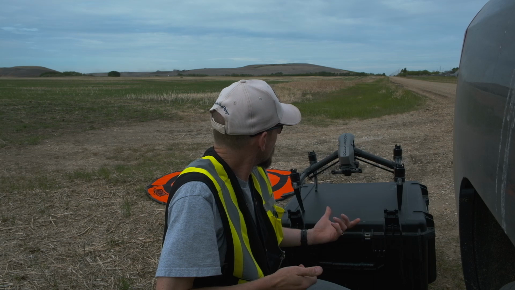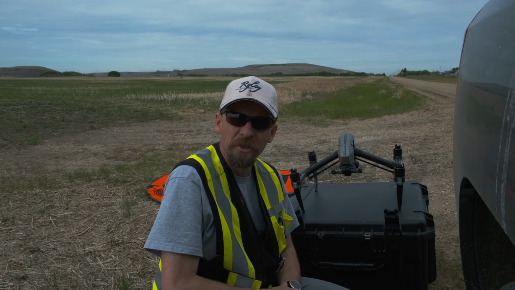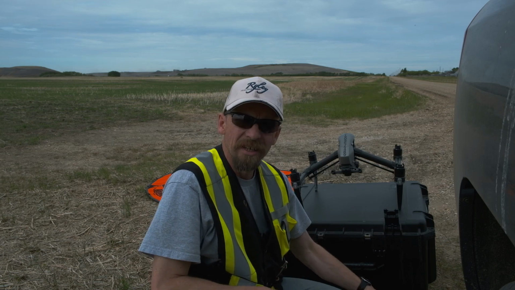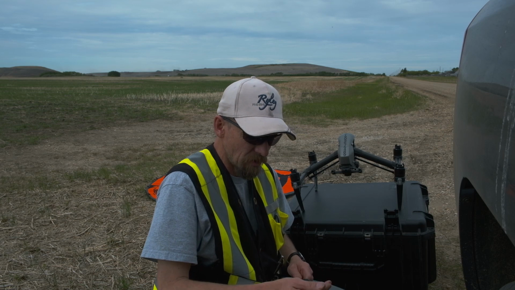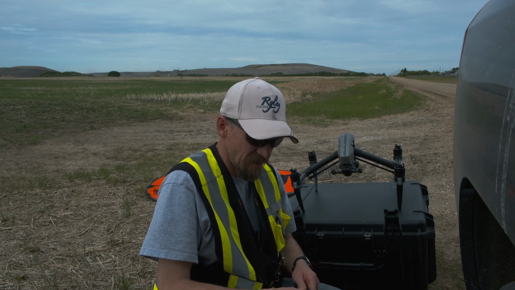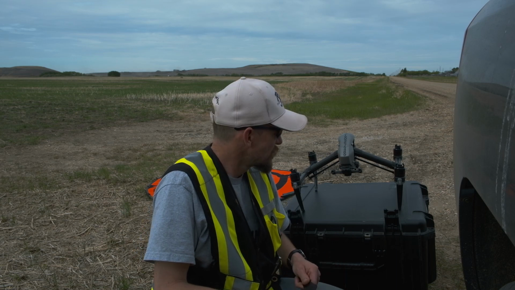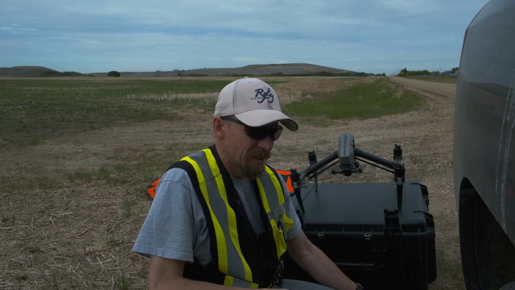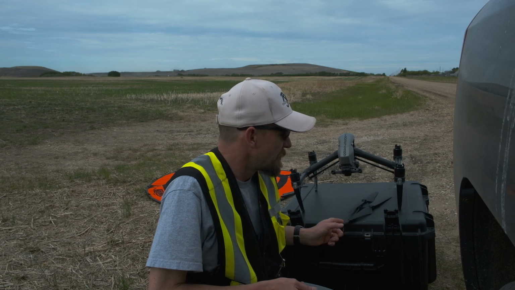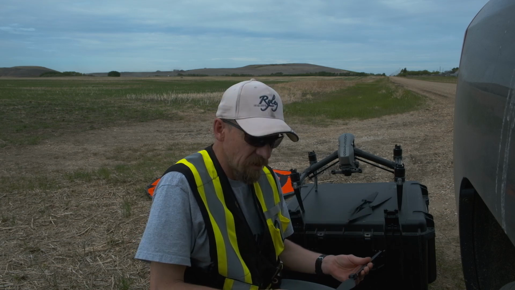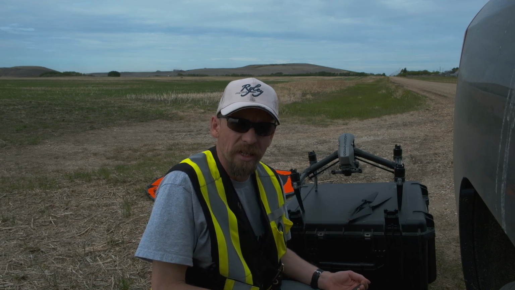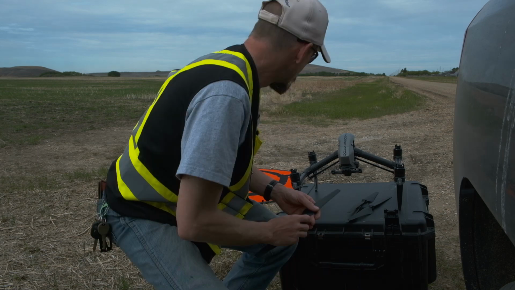Okay, so hopefully you guys can see this. This is my Inspire 2. I'm going to go through and check all the props, make sure there's no nicks, no cracks, no scratches. Just basically check them over, and yeah, if there's a nick or a scratch or a cut, don't fly with it. It will end badly for your drone.